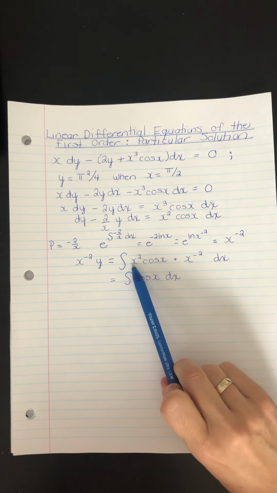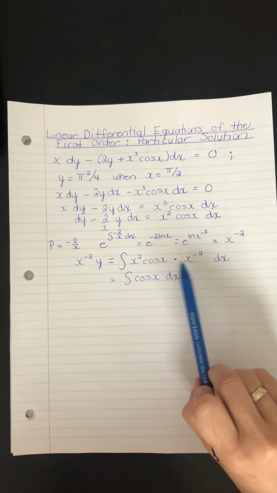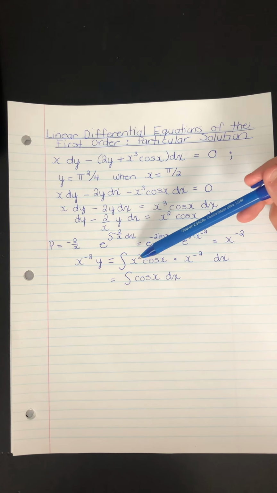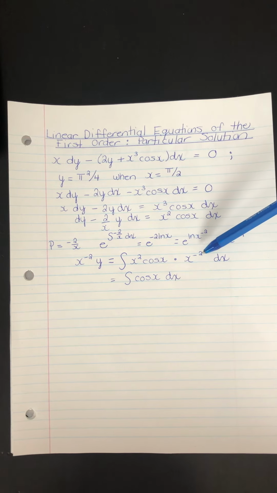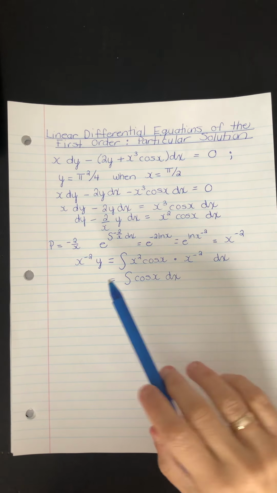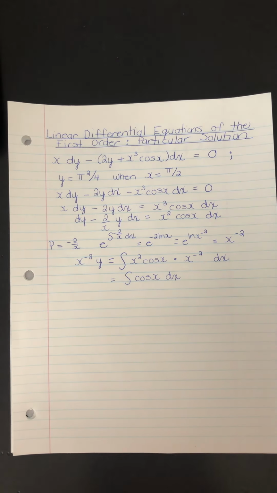Of course this is multiplication of powers with the same base. We simply add the exponents. So we add 2 plus negative 2 to get x to the 0. And x to the 0 is 1. So the right side now is simply the integral of cosine x.